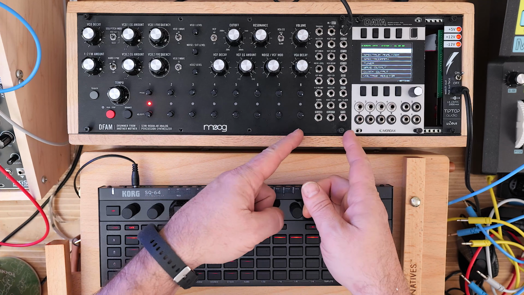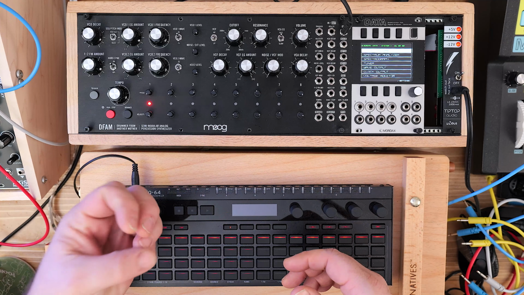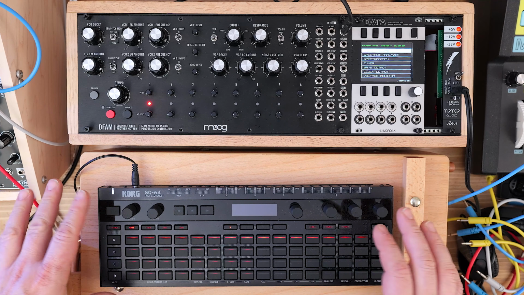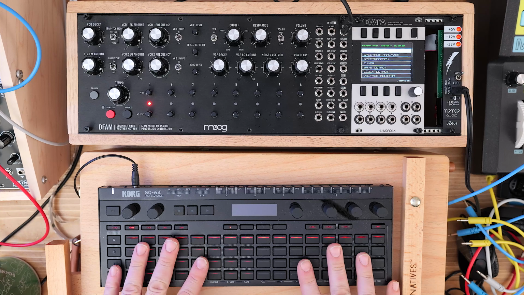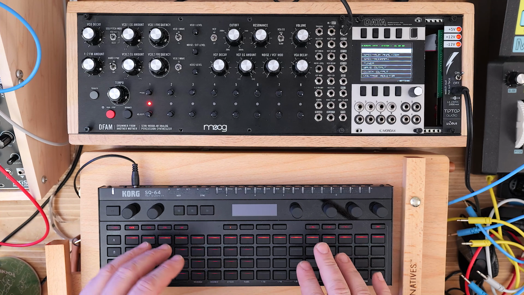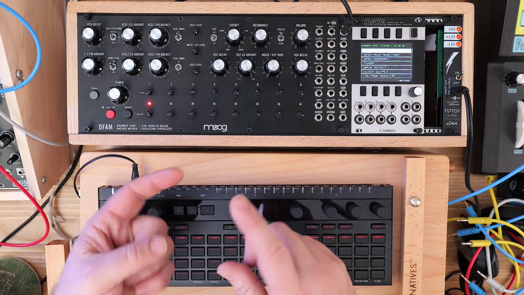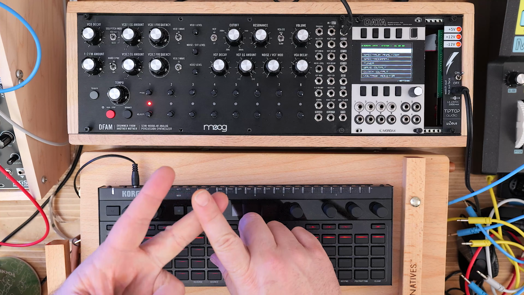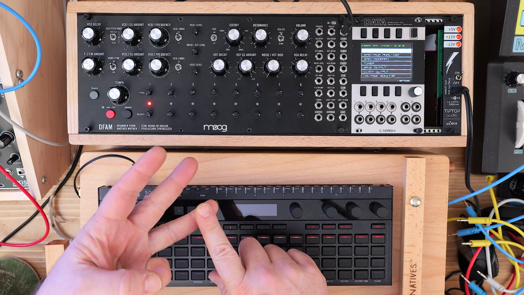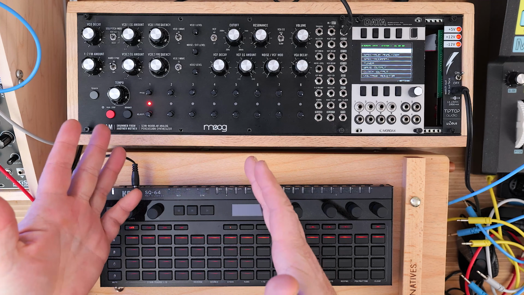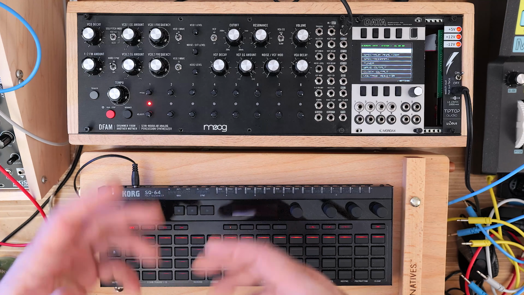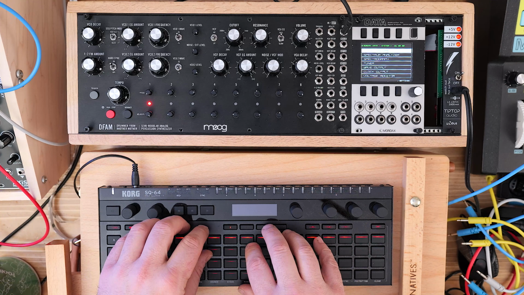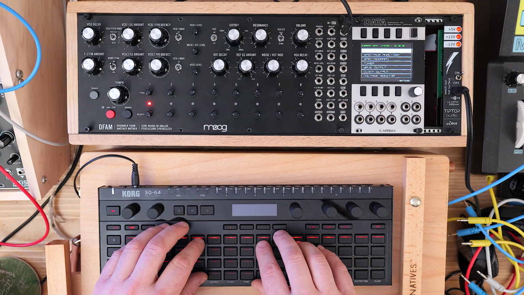Now, through the patch bay, we can actually do all 3 of those things. And so today I'm going to show you with my Korg SQ64, controlling the DFAM, triggering it, providing the CV for pitch, and providing a CV for velocity. And we'll essentially create a patch and control it with the SQ64.